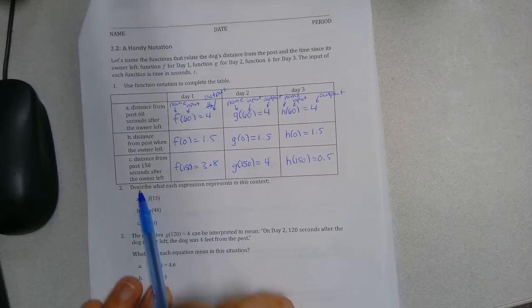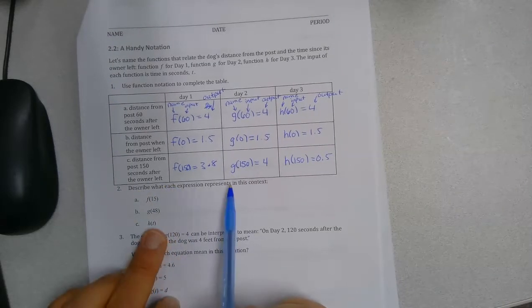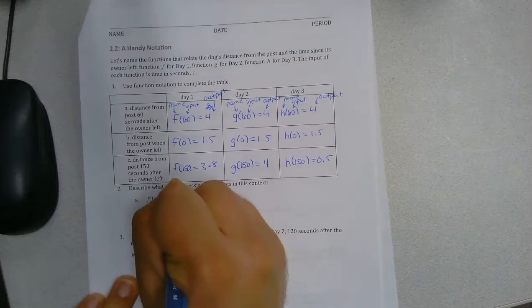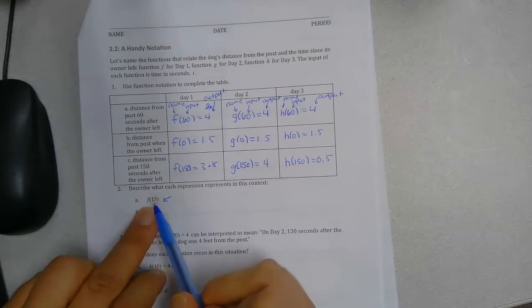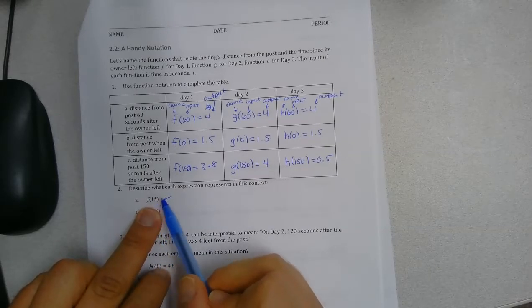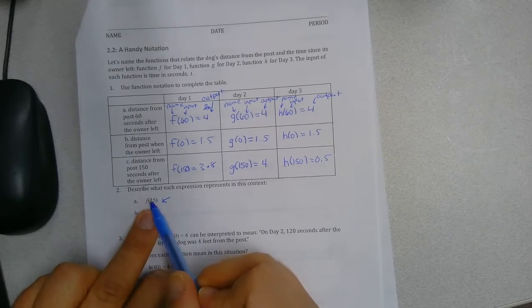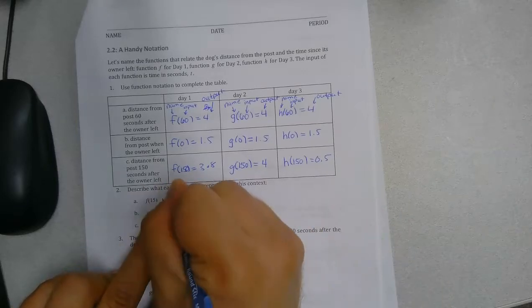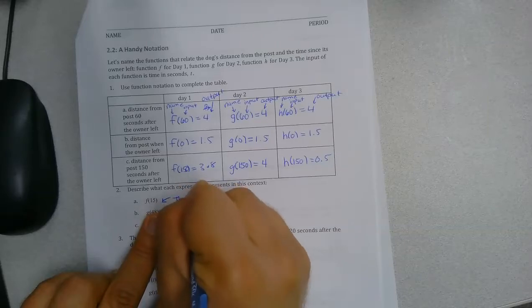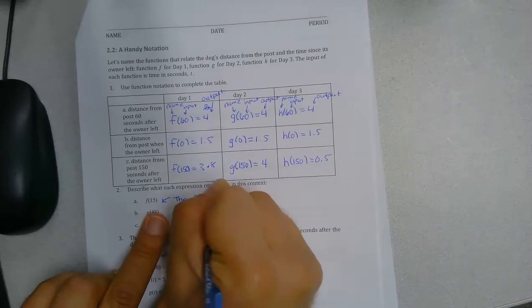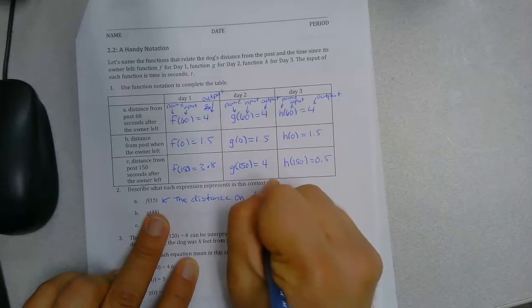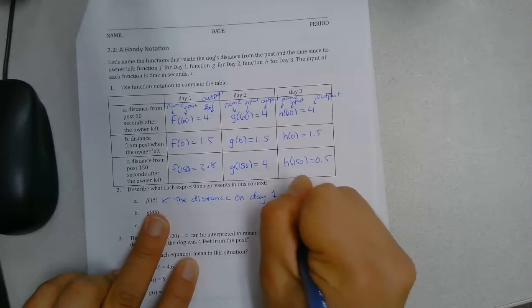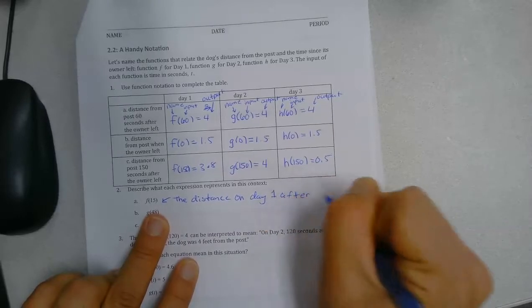Now we have to describe what each expression represents. If we did f of 15, this would be on day 1, after 15 seconds, the distance of the dog. We can write that a little bit differently and just say the distance on day 1 after 15 seconds.